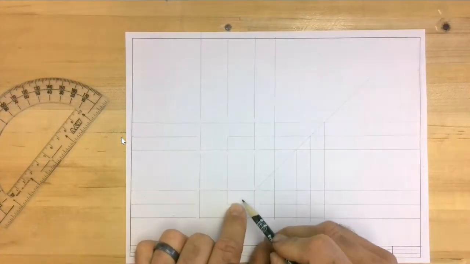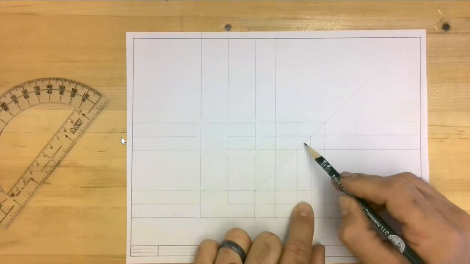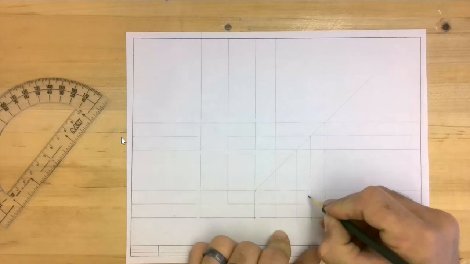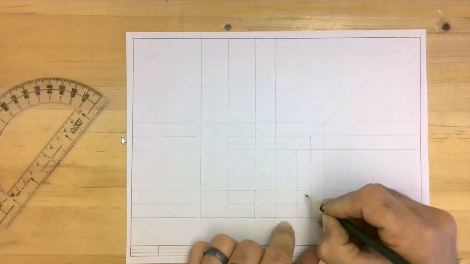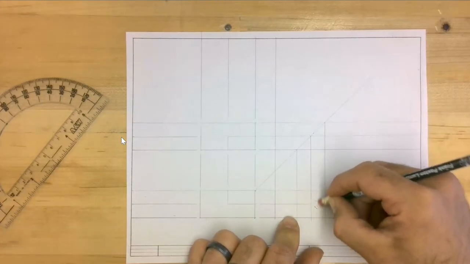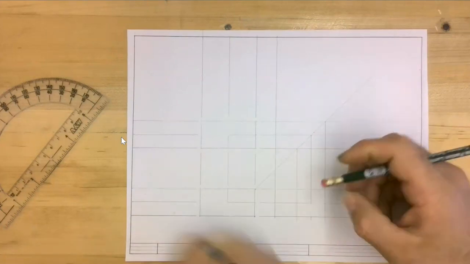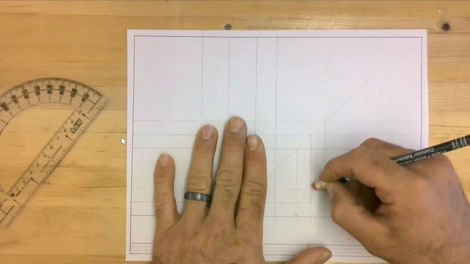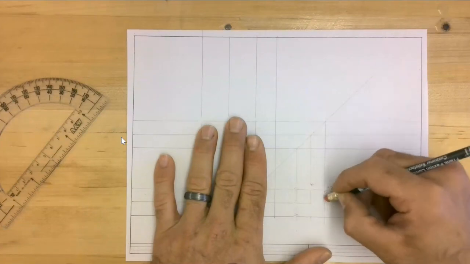If I follow my projection lines across and through the reflection line and down, I can see that this top left corner is where the notch should be located in this view. And so I can erase the other lines. In your case, those lines in the top left corner would be the lines that you are going to keep and darken in.